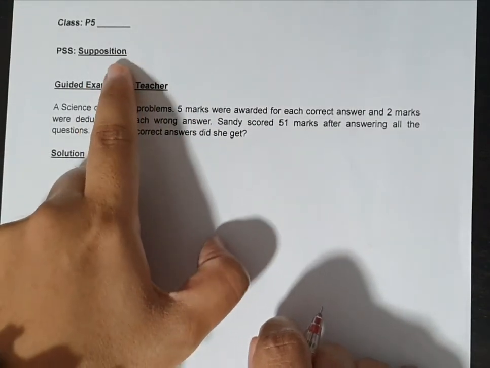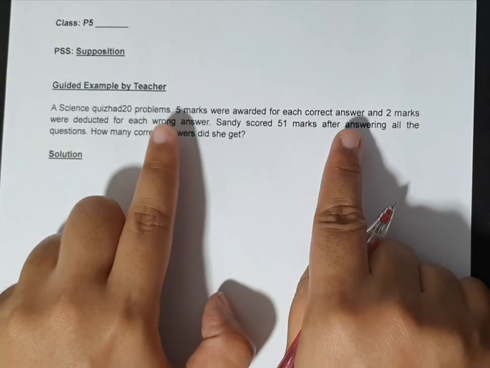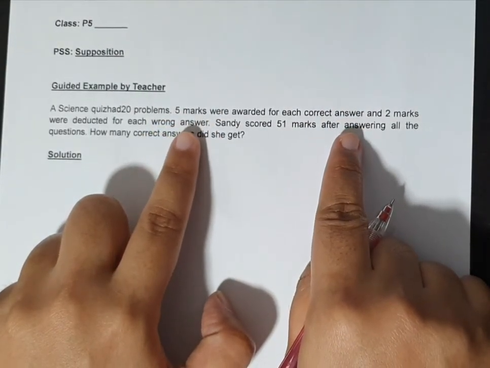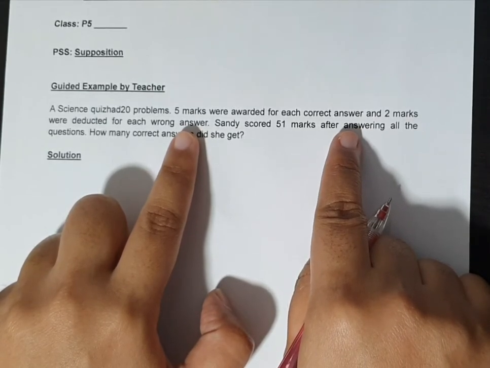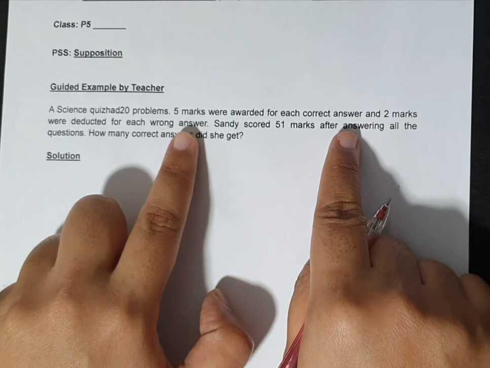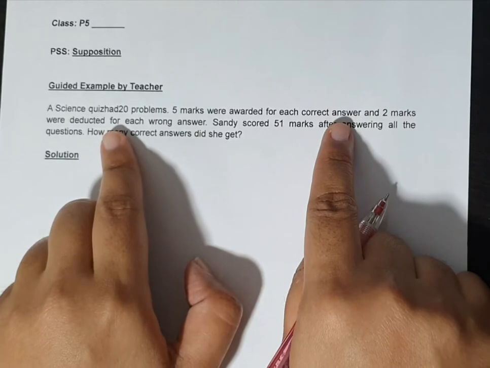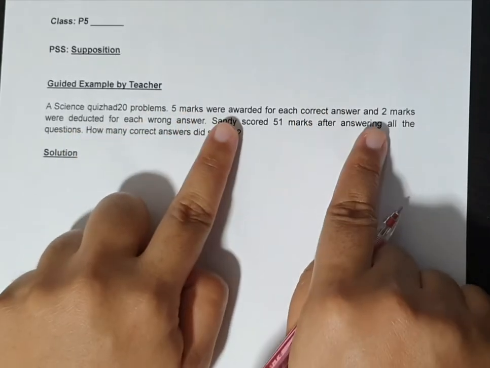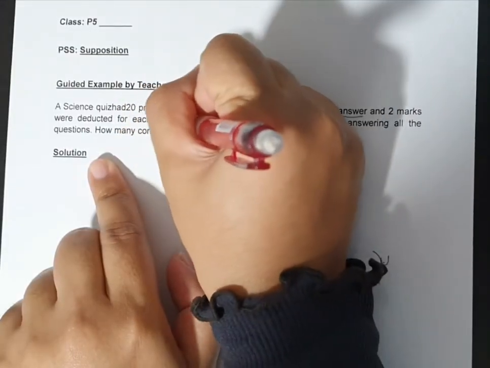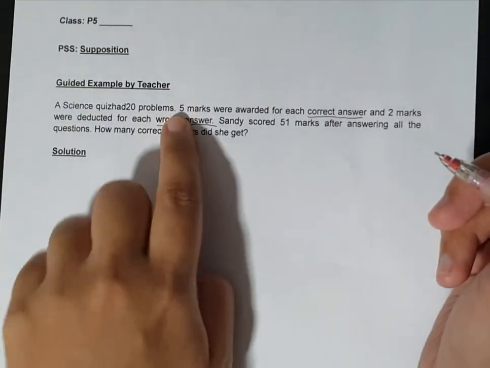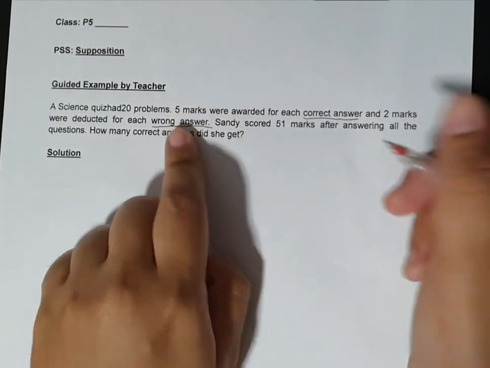Remember, when we do supposition, most of the time we are going to have two scenarios. For one of the questions that we have done before, there were 3 scenarios. When there are 3 scenarios, you need to take one of them away, so that you are only left with 2 scenarios for a supposition. So these 2 scenarios: one is a correct answer, the other one is a wrong answer. 5 marks were awarded, so when you award, it means you add 5 every time, right?